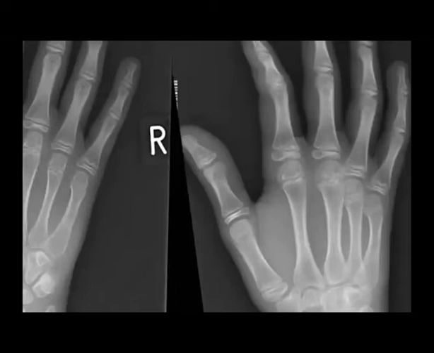If I tell you that the abnormality is in the fifth finger, where exactly should it be? Yeah, it will be a fracture, sure, but where exactly? Fifth what? Yeah, the fifth metacarpal, perfect.